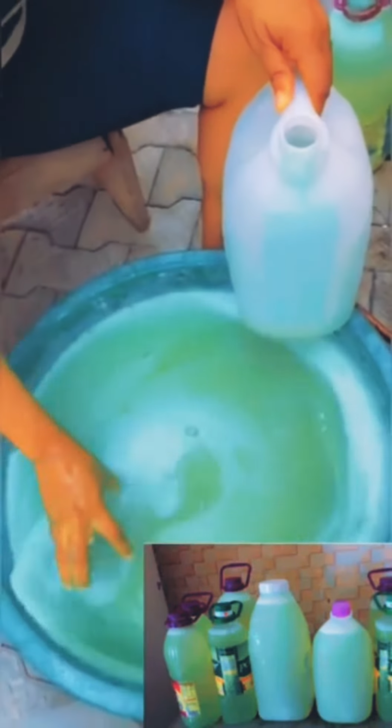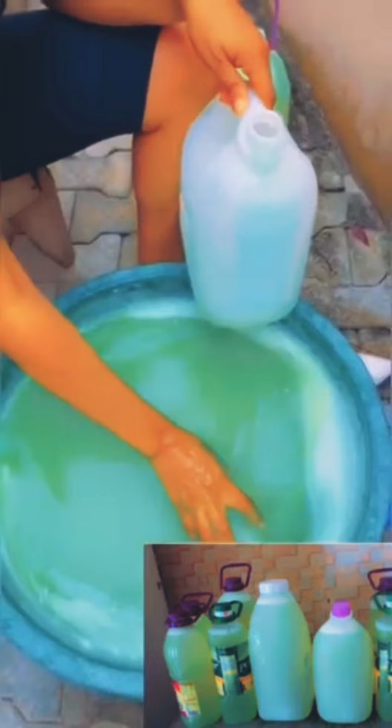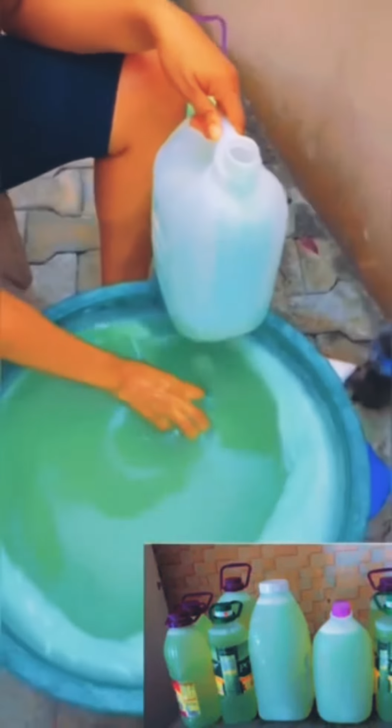So the soap is ready. So it's time to fill up the empty container.